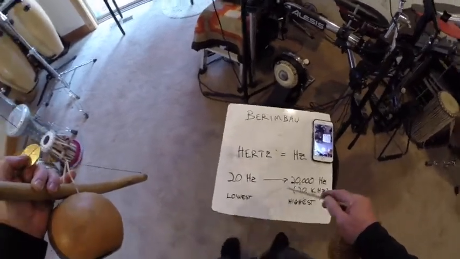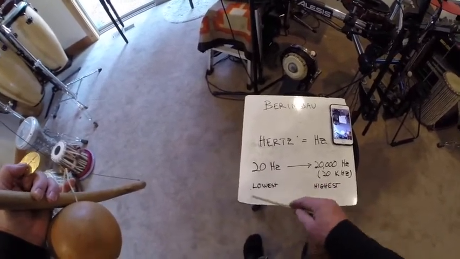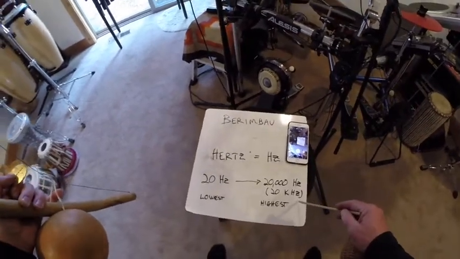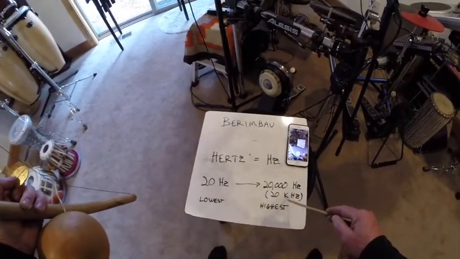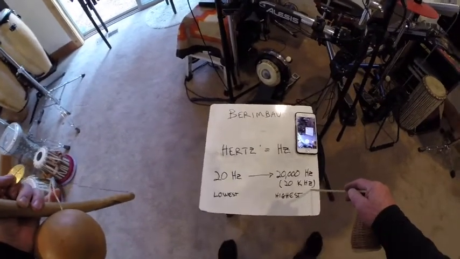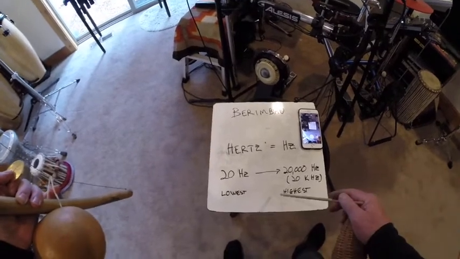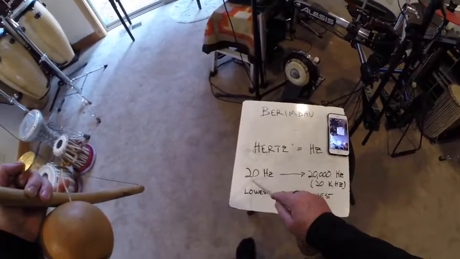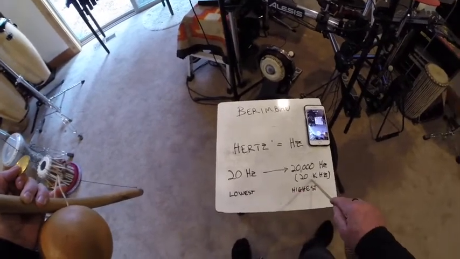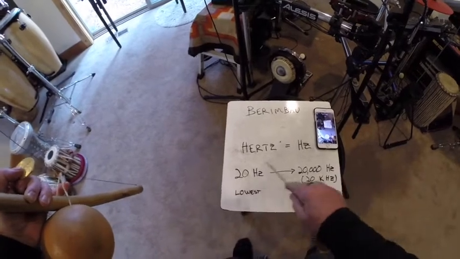For humans, we can hear from 20 hertz at the lowest, because it's the slowest, it's the lowest pitch. We can hear all the way up to 20,000 hertz, also known as 20 kilohertz. So if you're ever shopping for speakers or a sound system for your TV or something, you want something that goes from 20 to 20K, 20 to 20,000, because that's the range of human hearing.